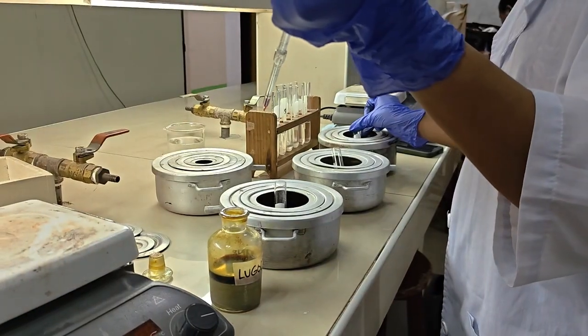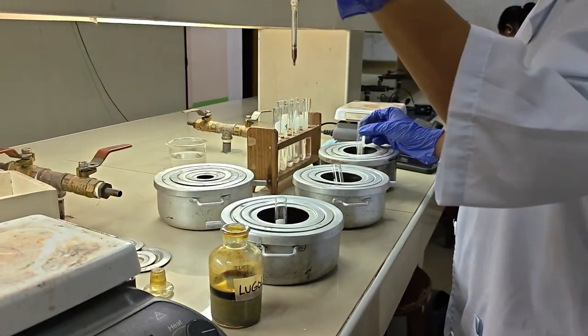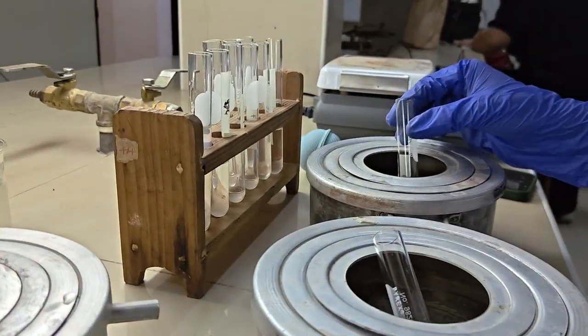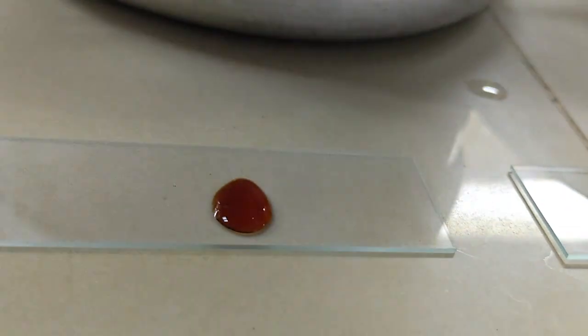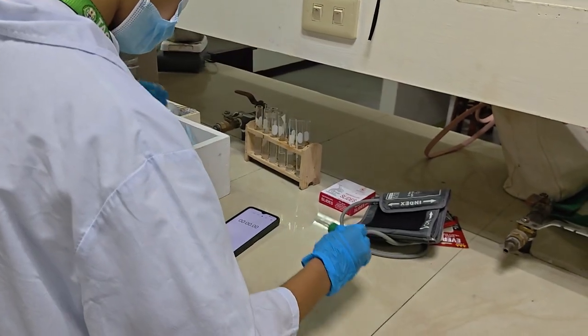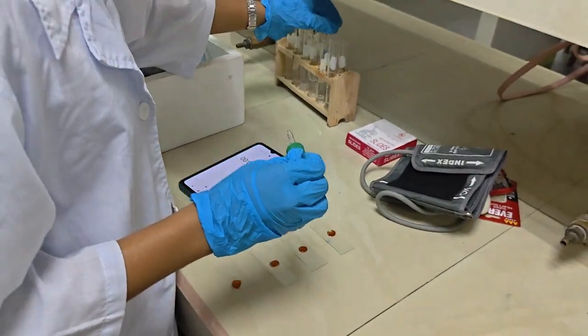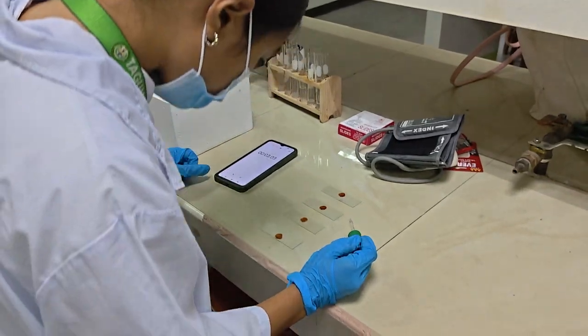Since enzymes are sensitive to environmental conditions, their activity can change depending on temperature, pH, and substrate concentration. In this experiment, iodine solution is used to determine if starch is still present. A blue-black color indicates that starch is present, while the absence of the blue-black color means the starch has already been digested by salivary amylase.